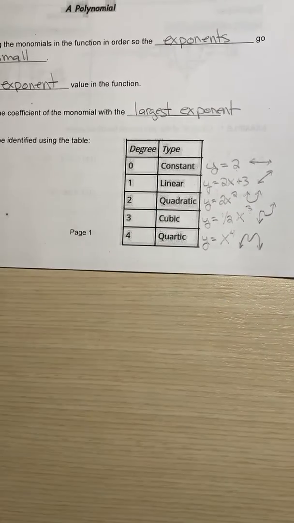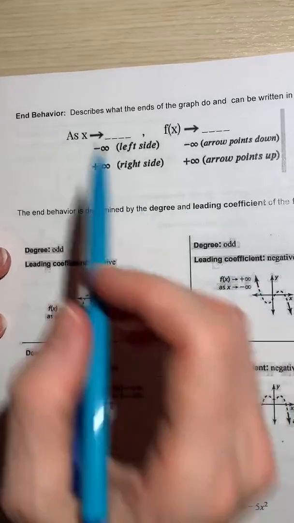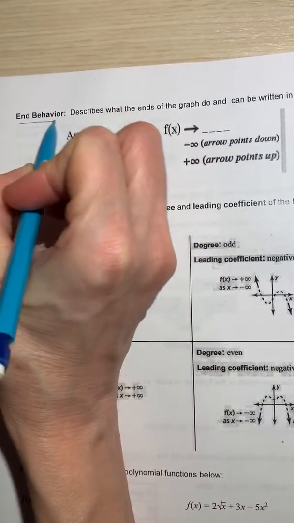Okay, so those are your types. All right, moving on. We'll just keep going through the notes. If you turn the page to page 2, we're now talking about end behavior.